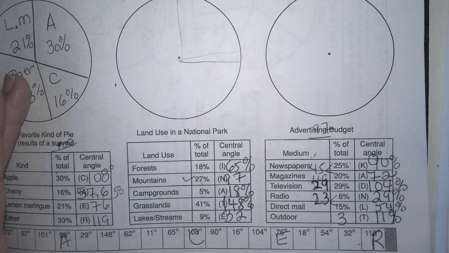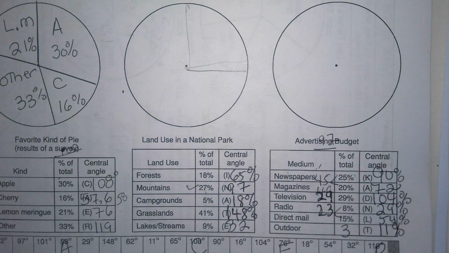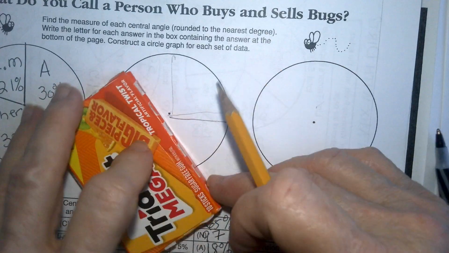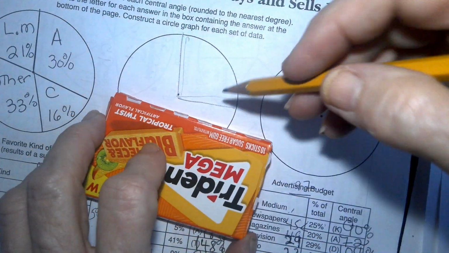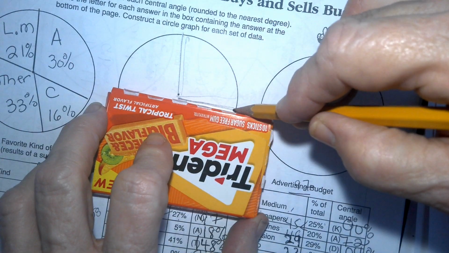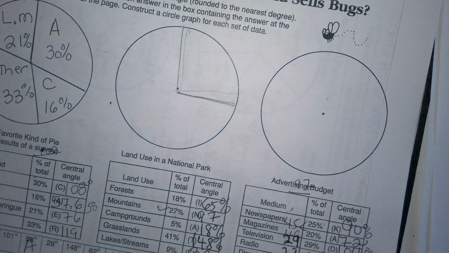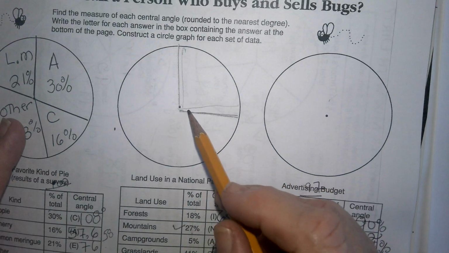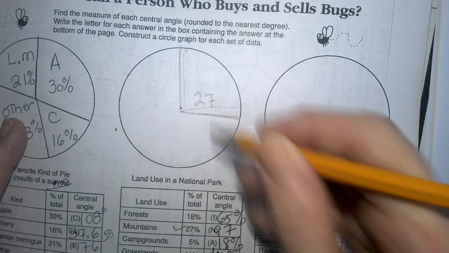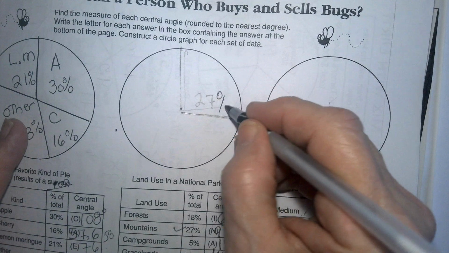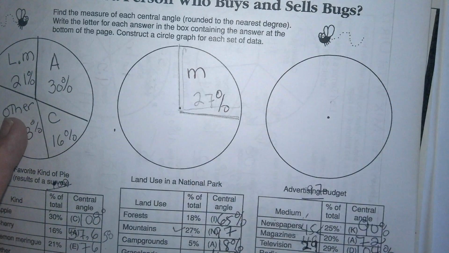I need a straight edge. I don't have a straight edge. Use my Trident gum package. Okay, so yeah, it works. Okay, and we're going to wing it. So sometimes you can do that as long as you recognize 25 goes straight across. This would be a little bit bigger. So that's 27% is our mountains.